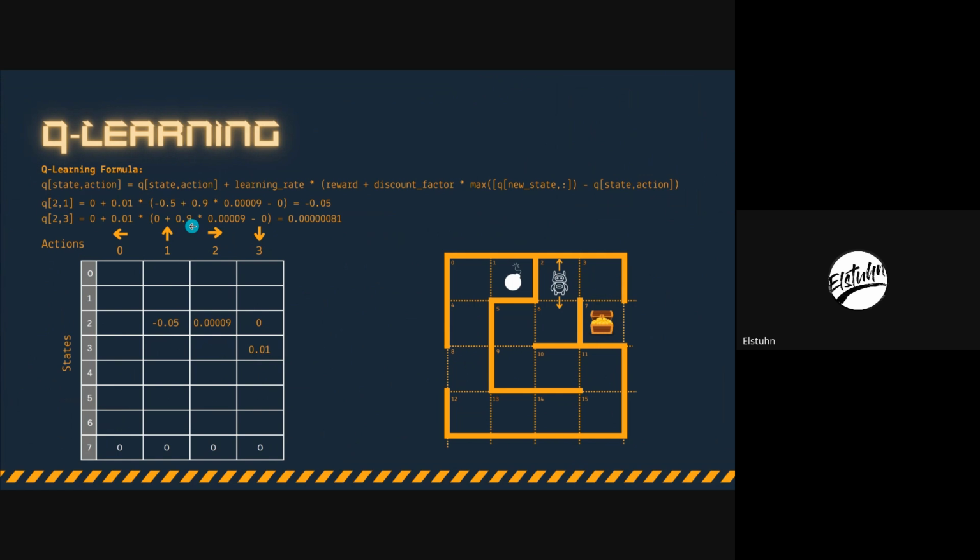reward. So we want to penalize the agent for bumping into the wall. So let's penalize it with negative 0.5 reward. And then plus discount factor times the max Q value in the new state, which is 0.009. And then minus 0. This equals minus 0.05.